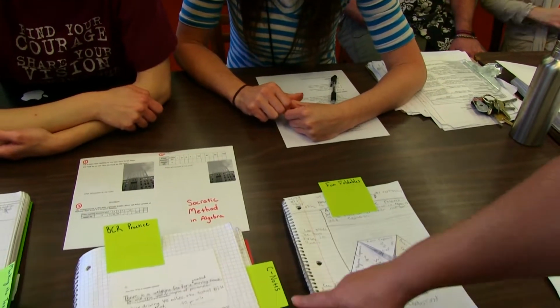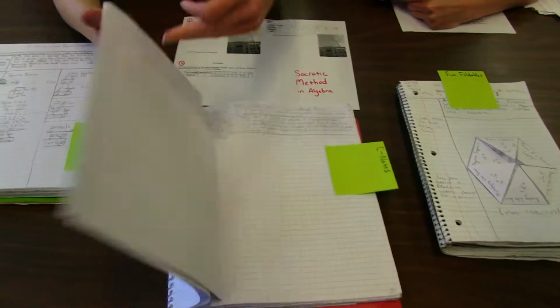Can we look at the Cornell notes here? Yeah. So there's C notes.